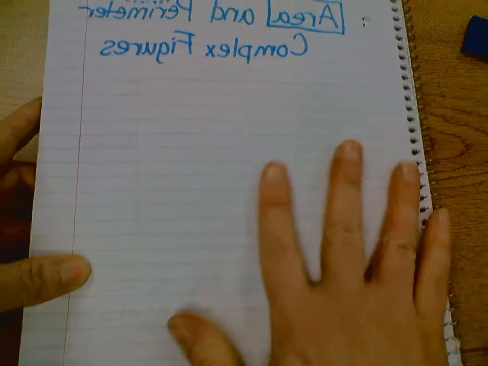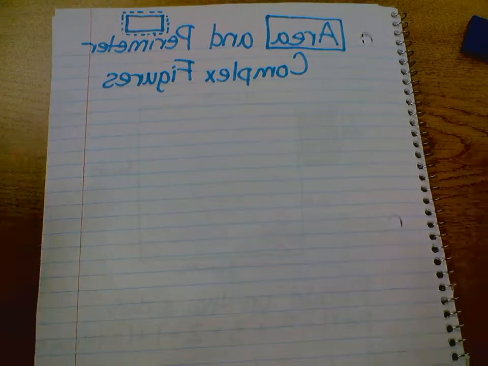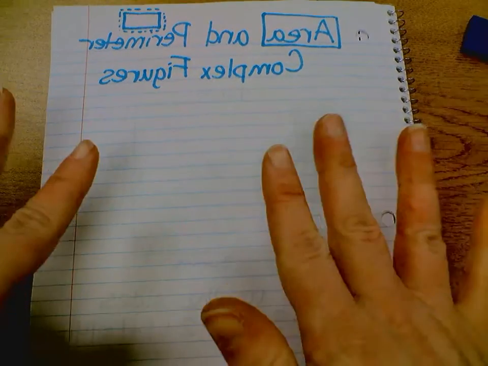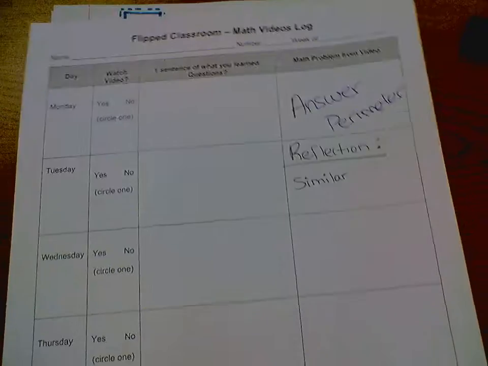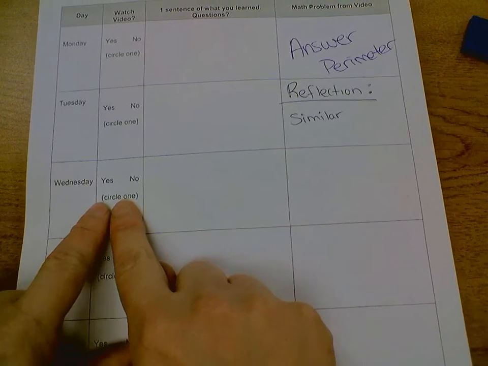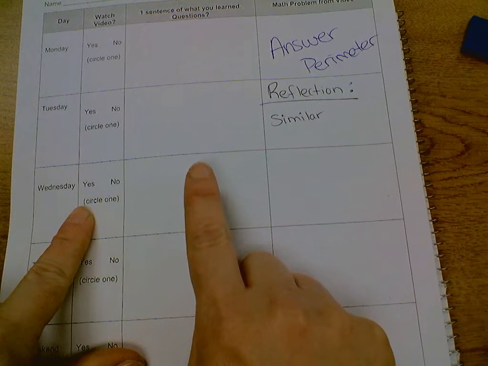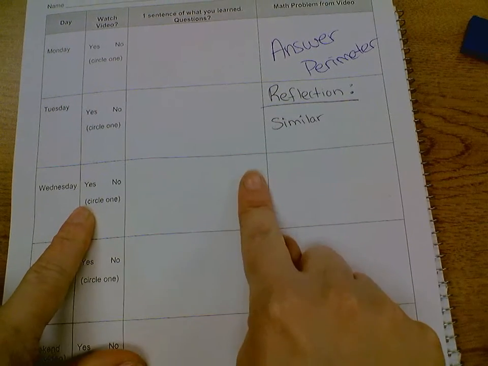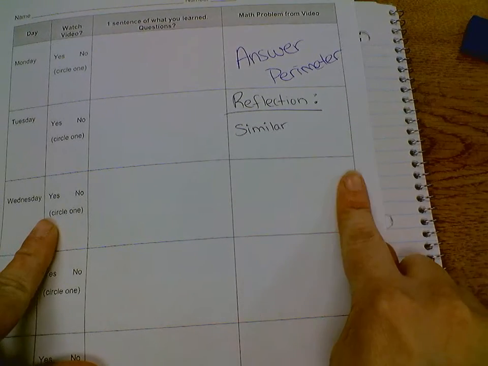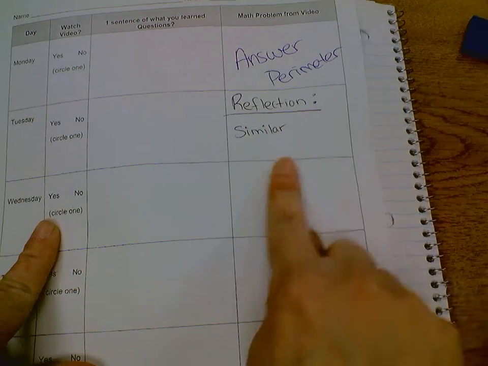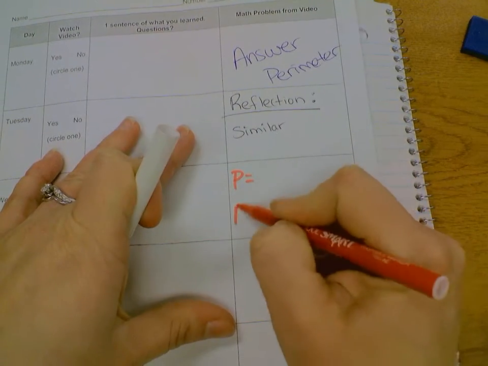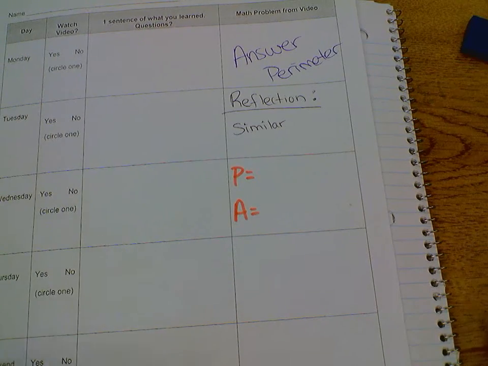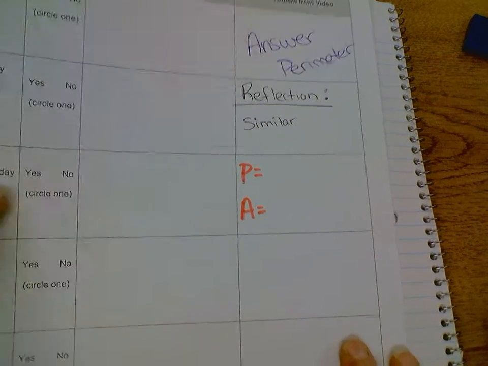So here's what I want you to do. I am going to make another one here that I want you to solve for your log. So for Wednesday night, you'll circle yes if you watched it, and you will write down what you learned. And your math problem from the video will be the answer for the perimeter and the answer for the area of the complex figure I'm getting ready to show you.